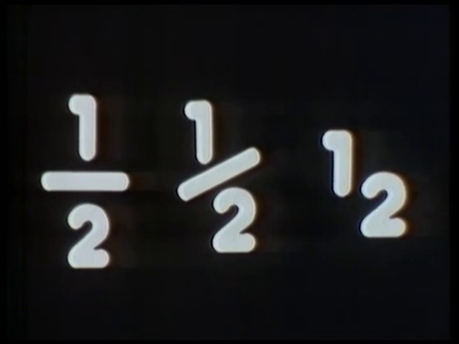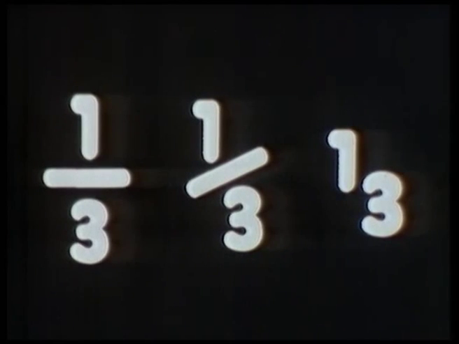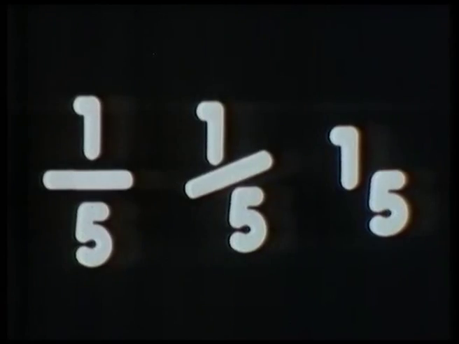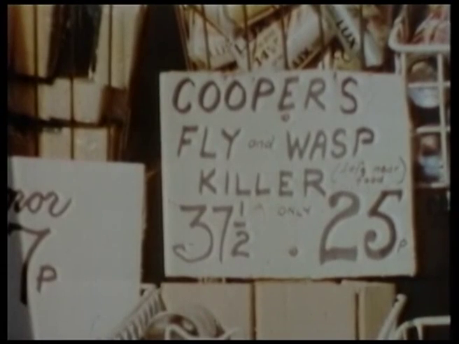They can be written like this. A half like this, a third like this, a quarter like this, a fifth like this, and so on. And the shops have their own way of writing them. As long as they are clear, it's okay.